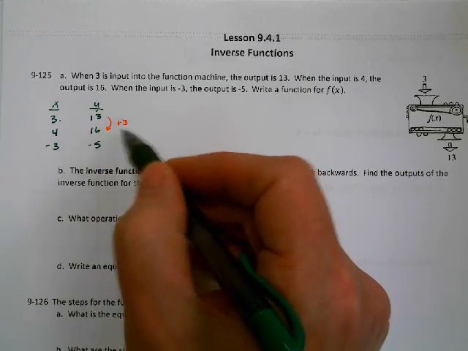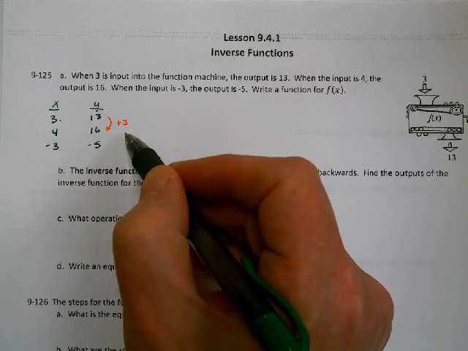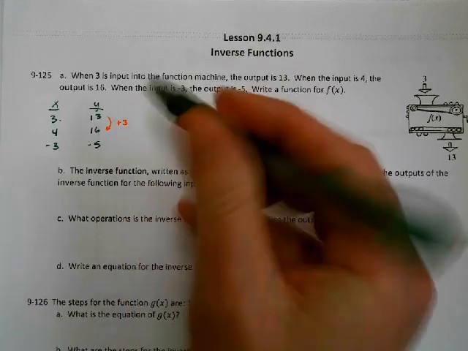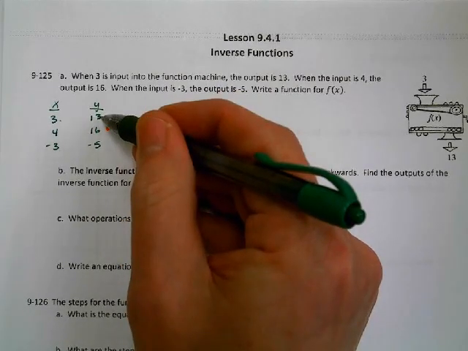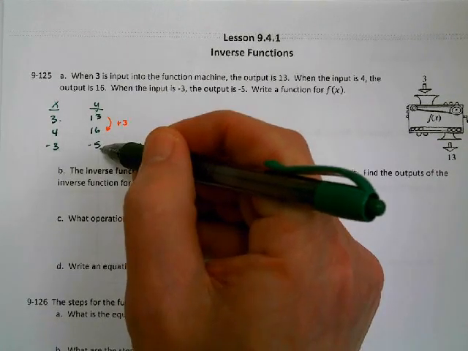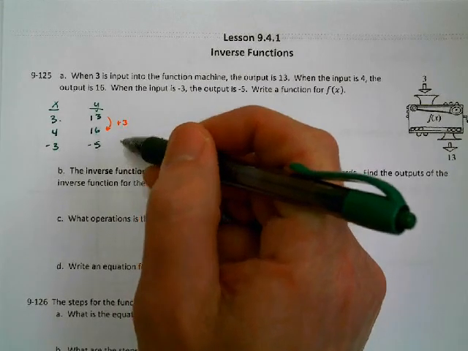So that means that I would do the opposite of adding 3 6 times, which would be subtracting 3 6 times. So that's subtracting 18. So if I take 13 and subtract 18 from it, I do get -5. So now I can tell that I was adding 3 each time.